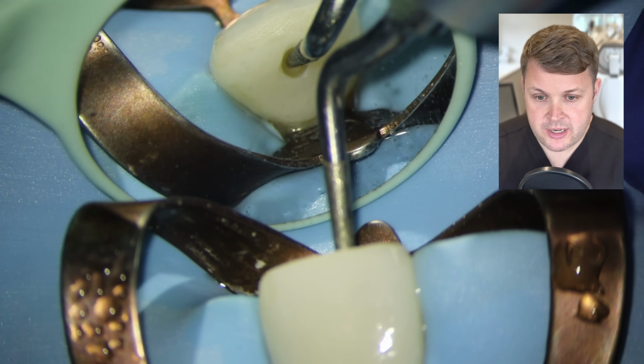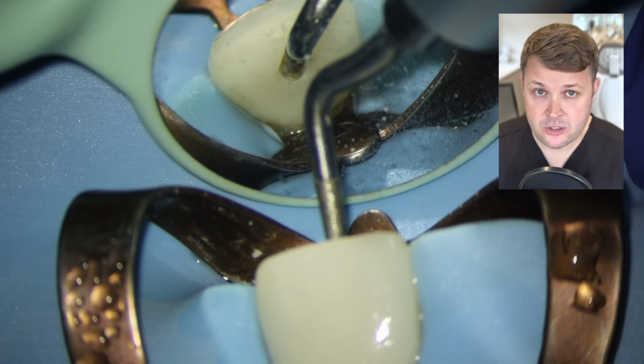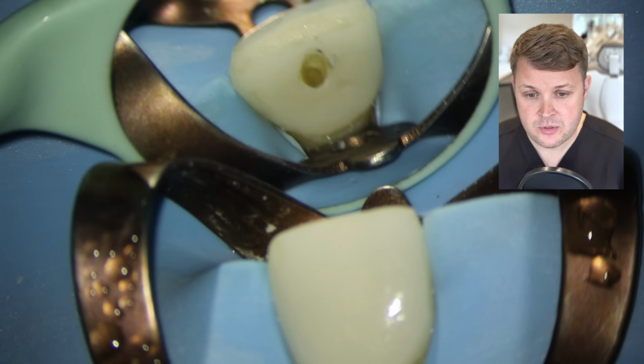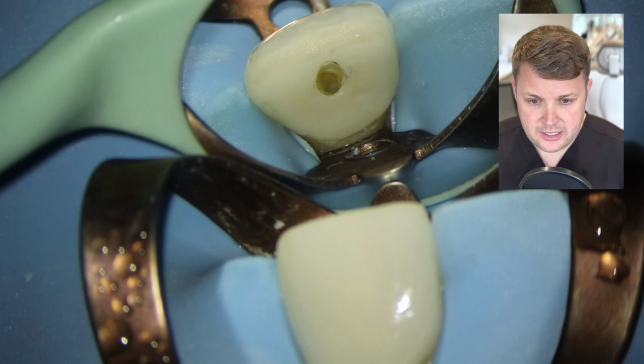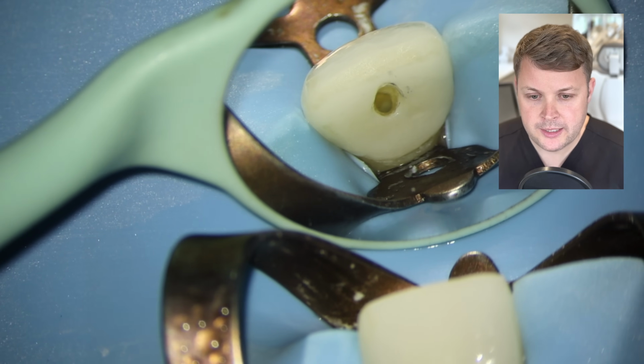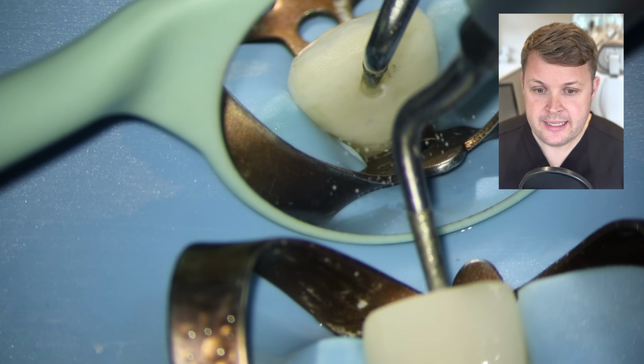So what I'm going to do straight away is use some ultrasonics here. So this is a dedicated endodontic ultrasonic unit with the tips diamond coated, and you can see here that it opens up the canal, but it still needs a little bit more refinement essentially, and you want to use these really judiciously.